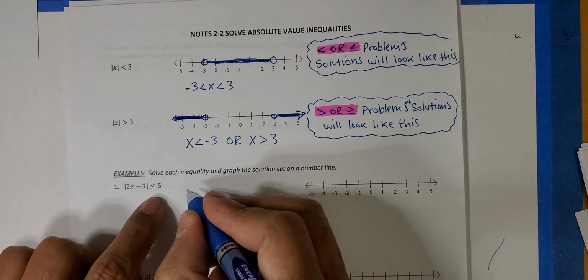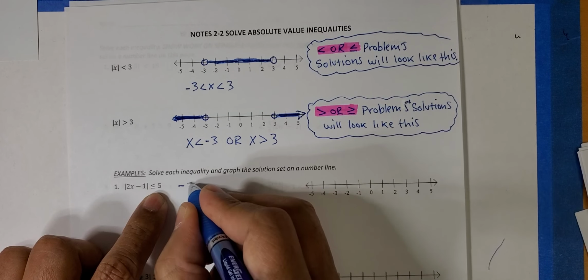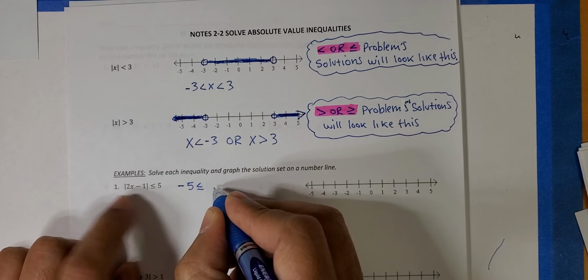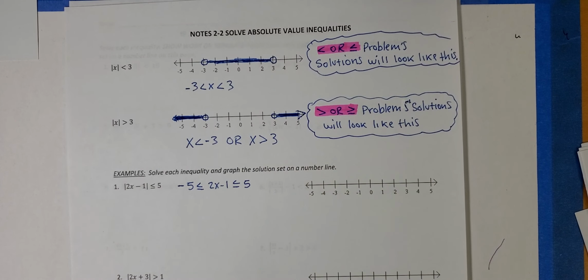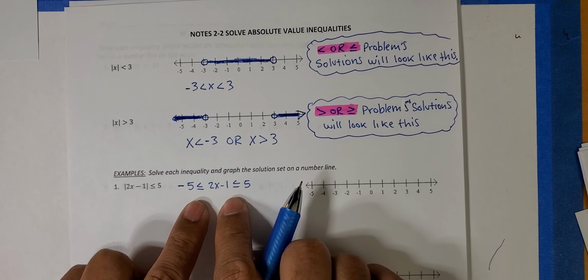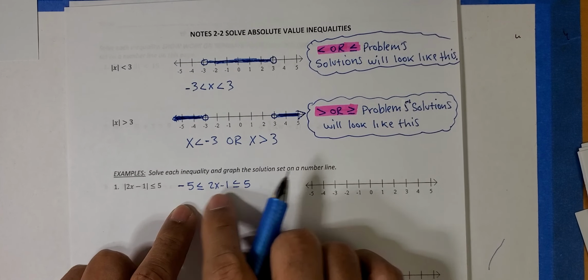So what I'm going to do next is set up an inequality, so watch. This will be -5 on the left, less than or equal to, and I'm going to have this in between, so this will be 2x minus 1, less than or equal to +5. And this is new to both of you. You haven't seen this before. This is not taught in Algebra 1 or Geometry. But this is just like an equation. The goal is to isolate the x.